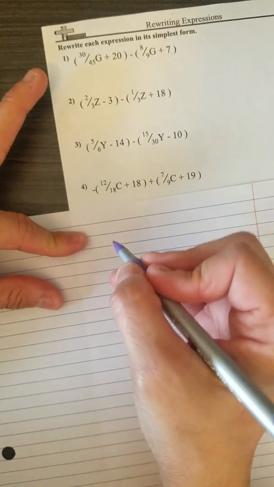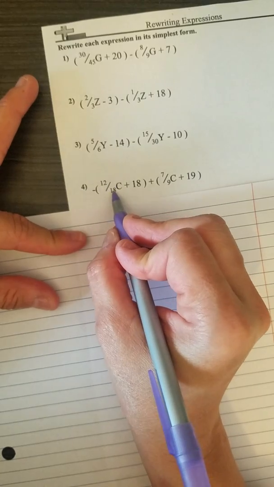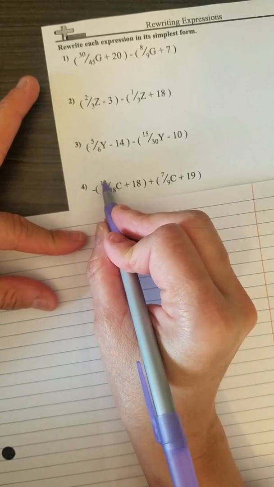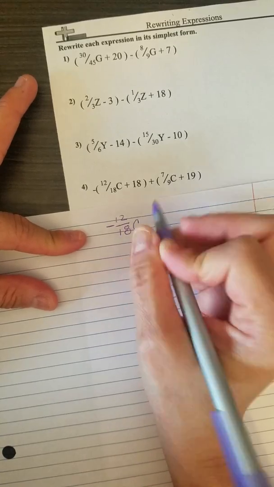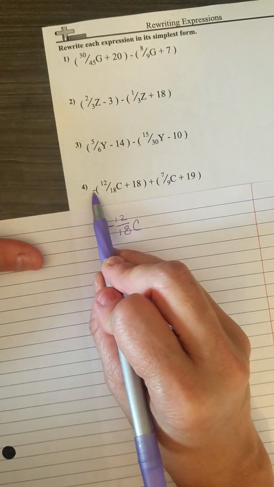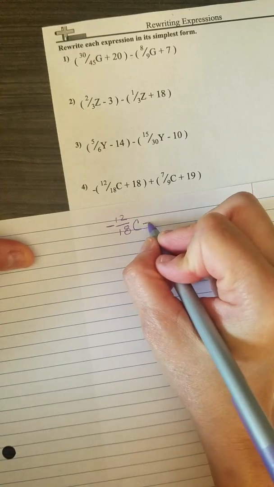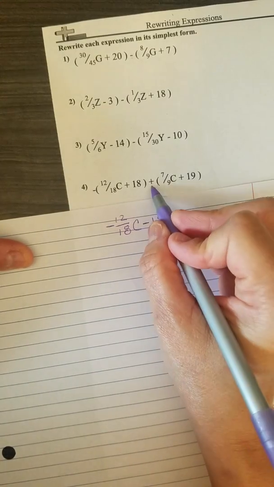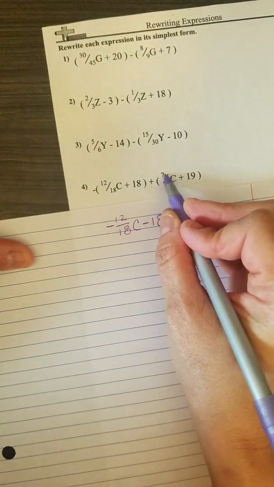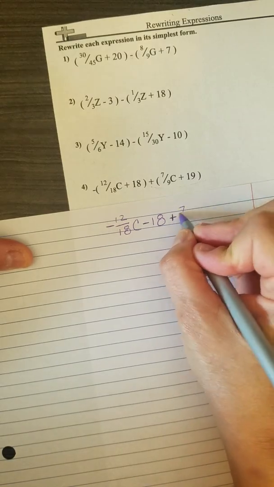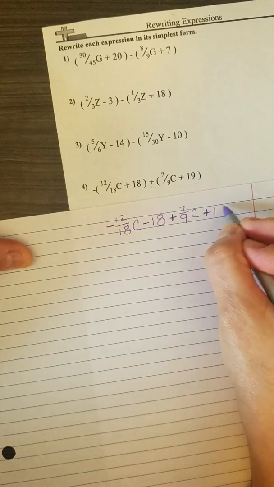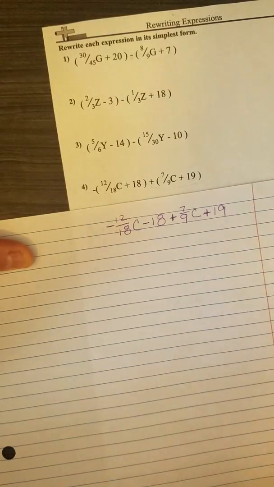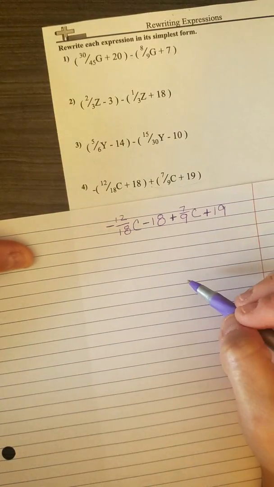So let's begin to rewrite. 12/18c is going to become a negative 12/18c. The positive 18 is going to become a negative 18. And now I'm just going to rewrite all of these. Plus 7/9c plus 19. Okay? Now we're going to combine like terms.